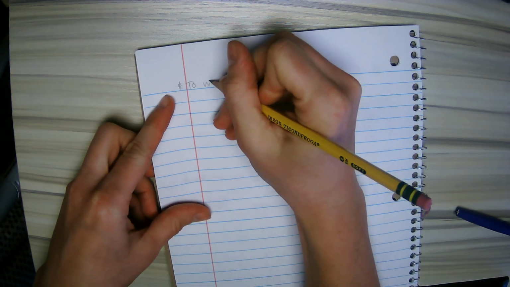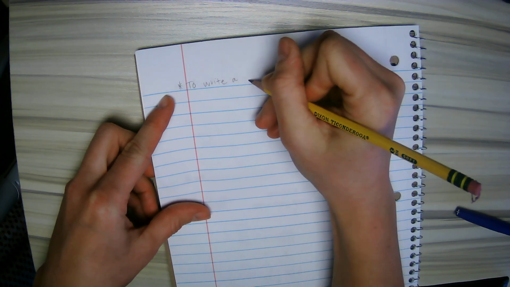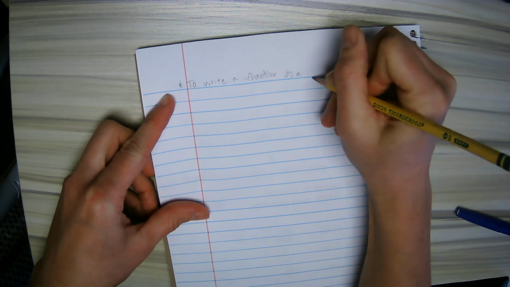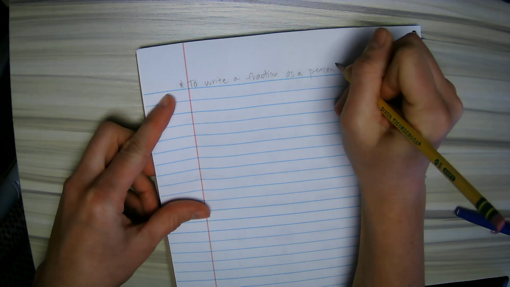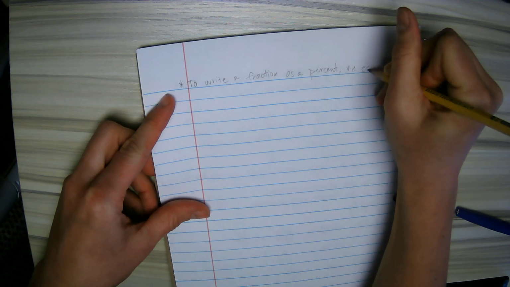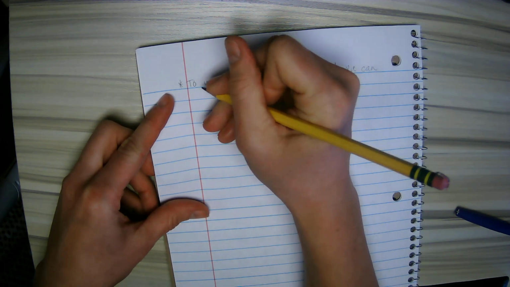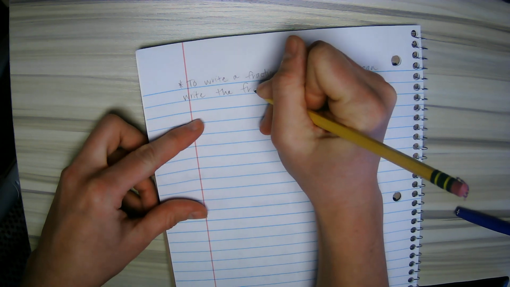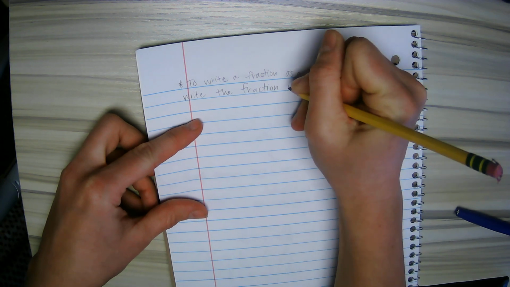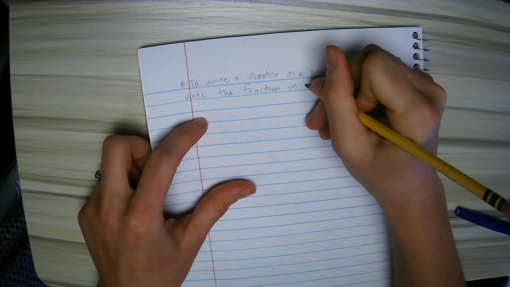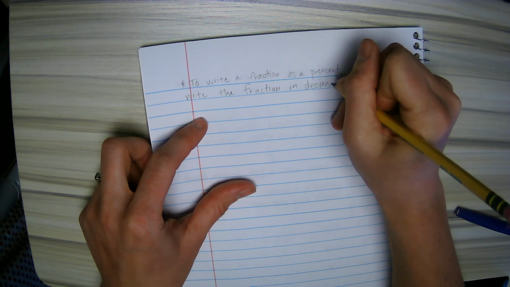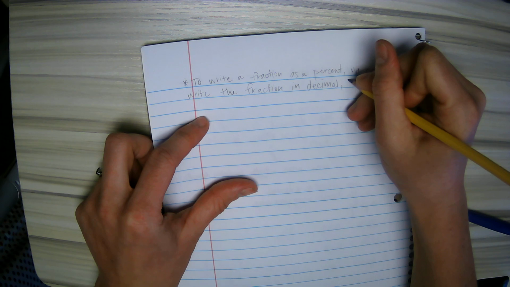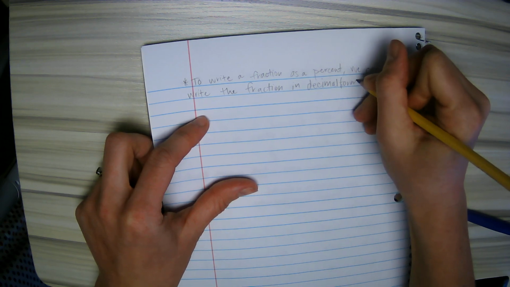So to write a fraction as a percent, we can write the fraction in decimal form, and then we're going to go from a decimal to a percent form.